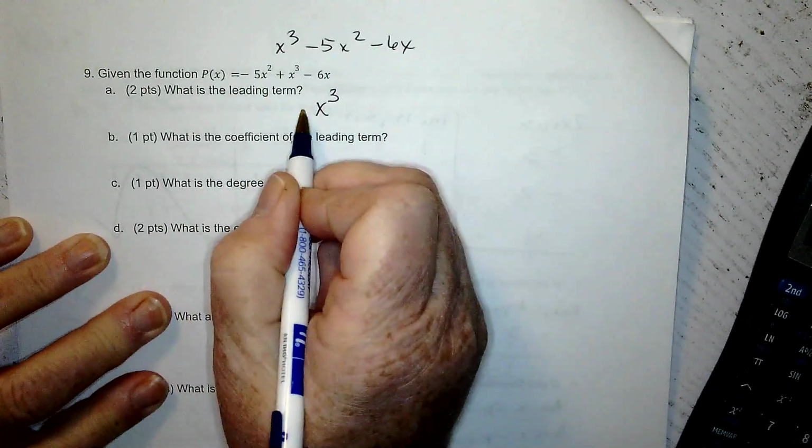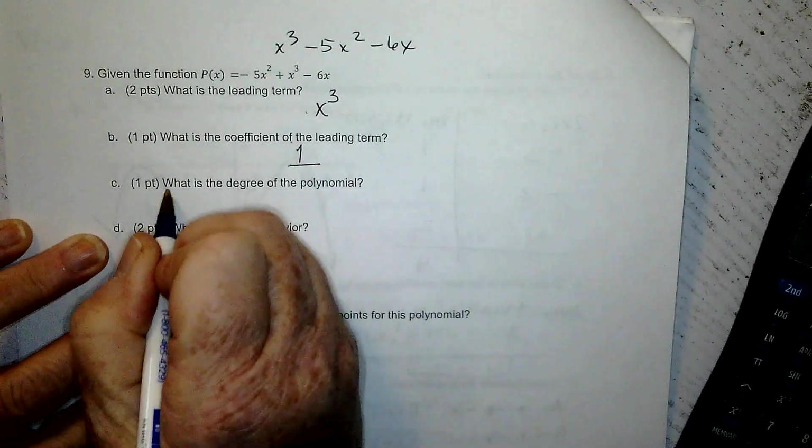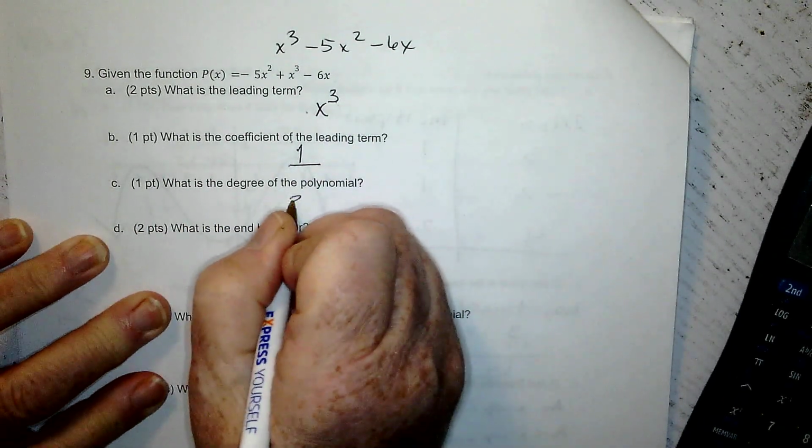What is the coefficient? The coefficient is the number in front of x cubed, and that is just an assumed 1. What is the degree of the polynomial? It is the degree of the leading term, which is 3.